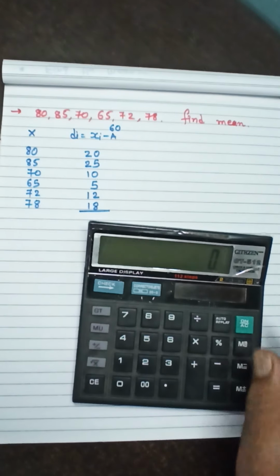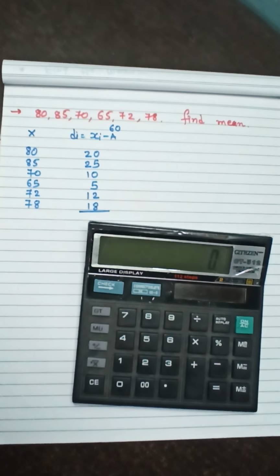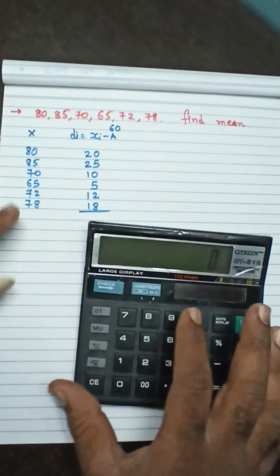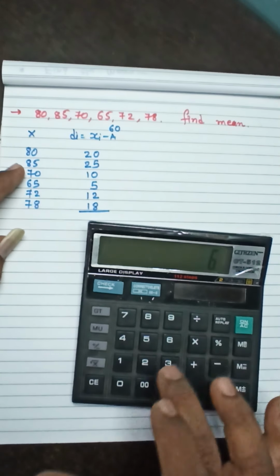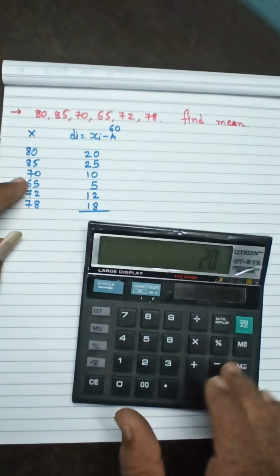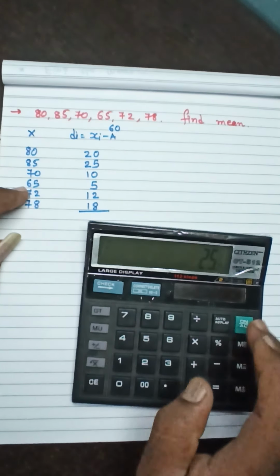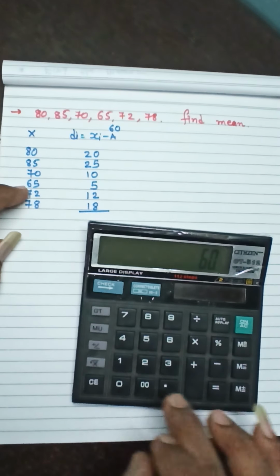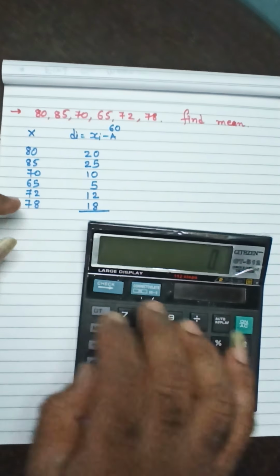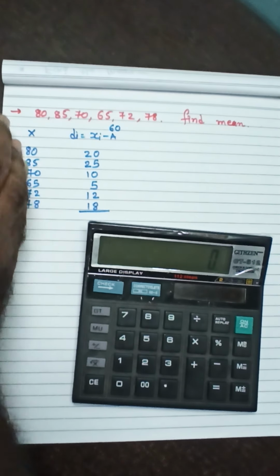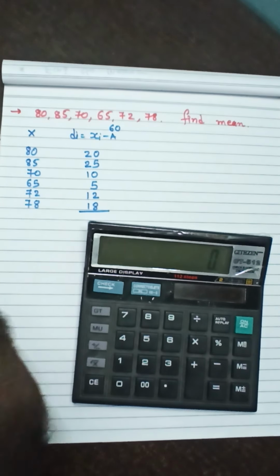Now let us have some fun with this. Suppose we want to deduct 60 from each and every observation. Normally what people do: 80 minus 60 is 20, then 85 minus 60 is 25, 70 minus 60 is 10, then 65 minus 60. They deduct 60 from all the observations again and again.